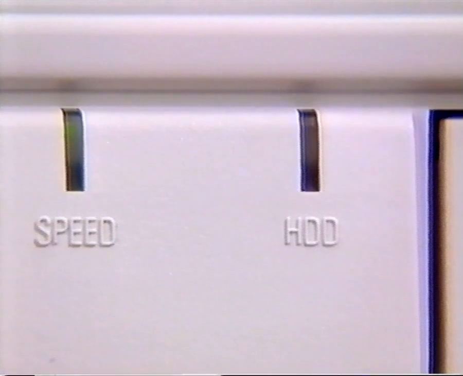Now, if the hard disk drive light is on, it means the computer's hard disk is still working. And just like with floppy disks, don't turn off the computer if the hard disk light is on. The only safe time to turn off the computer is when the disk drive lights are off and you're at the DOS prompt.